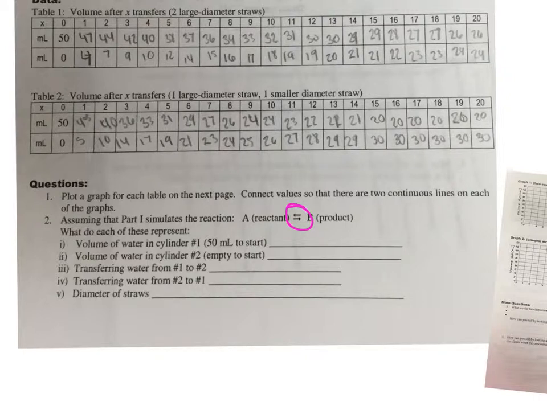All right, so if this is what it's representing, the volume in cylinder 1, the one that had the water in it to begin with, who do you think it represented, the reactants or the products? The reactants, right. So we got our reactants, or letter A, because we started with something, and what did our numbers show us? What were they doing as you move across? Going down, exactly.